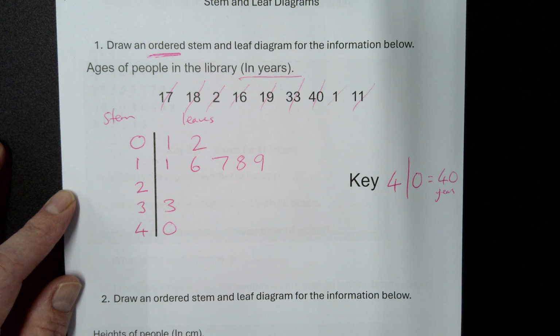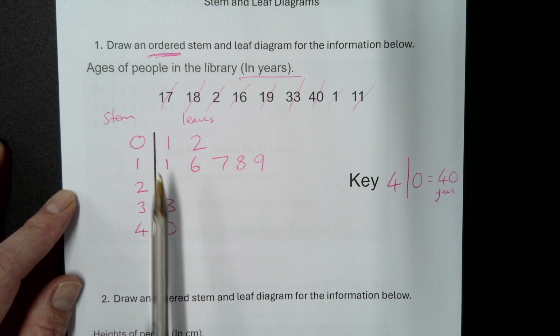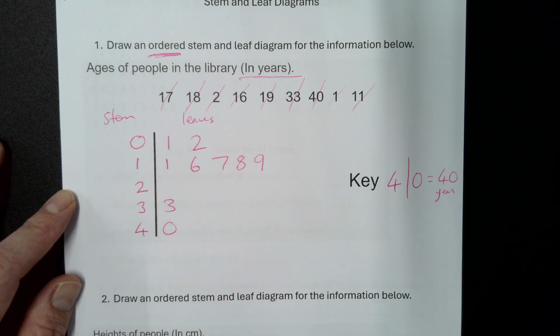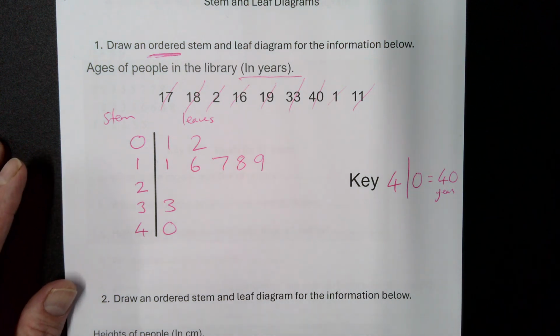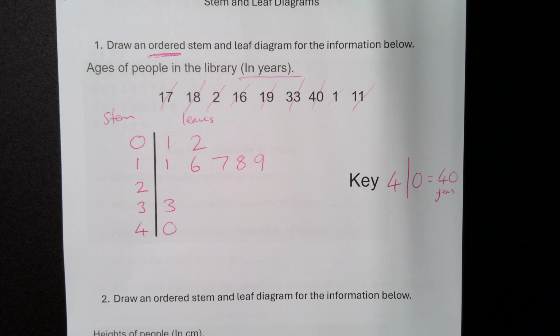And that's it. For the simple ones, your 10s go on the side, the units go in here. Okay, and we can see the most popular ages are in the 10s, so 11, 16, 17, 18 and 19-year-olds. Okay, that's a simple one.